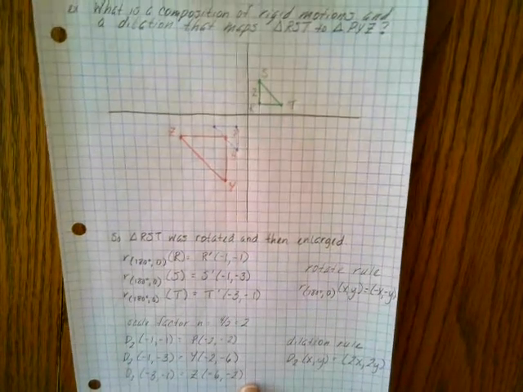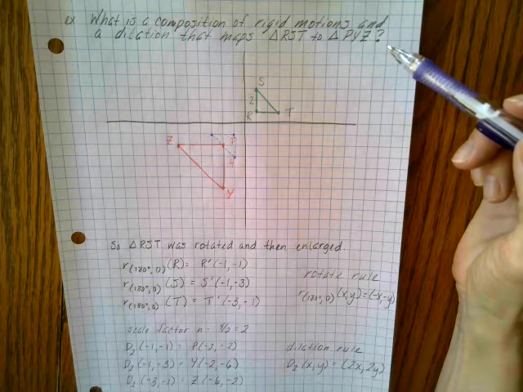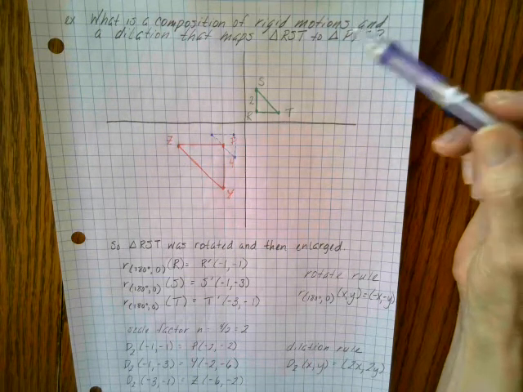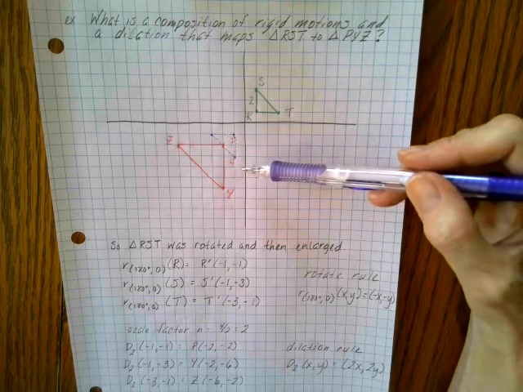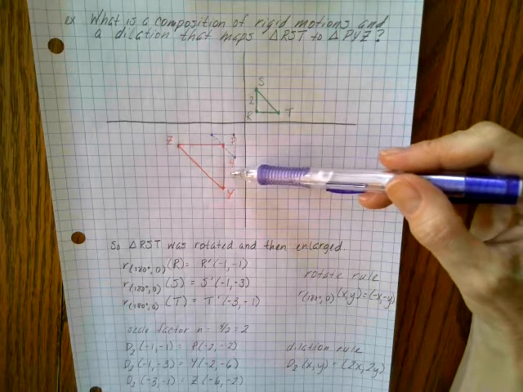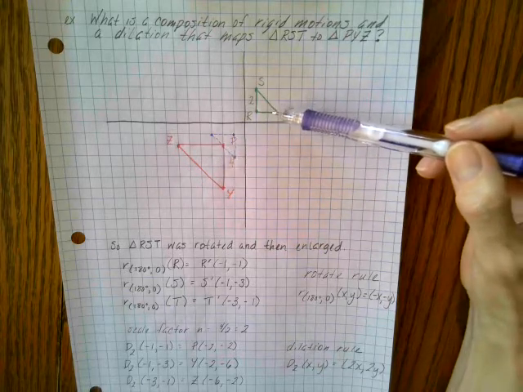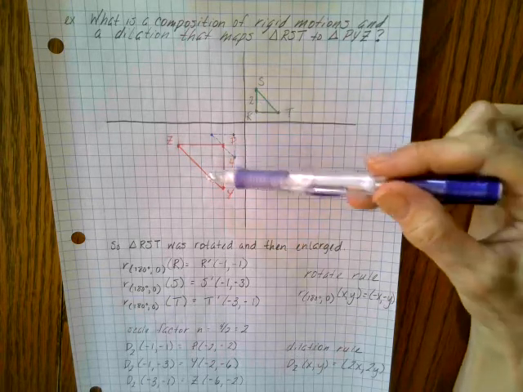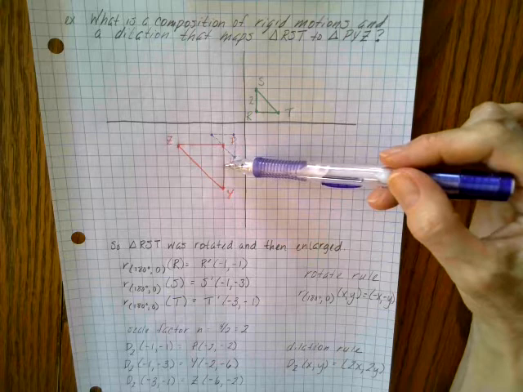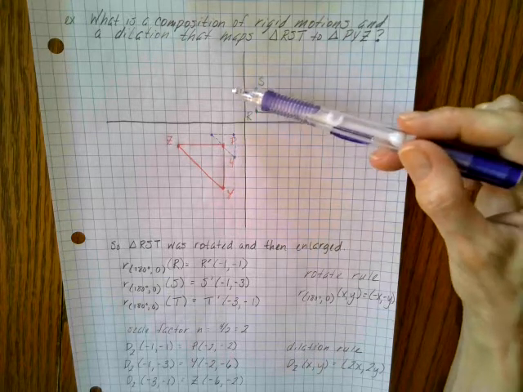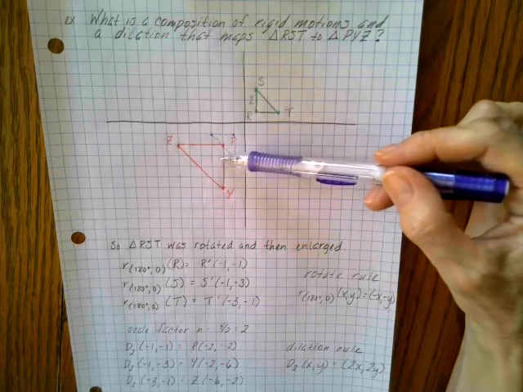Alrighty, let's look at another example. What is a composition of rigid motions and a dilation that's going to map the triangle RST, which is the one in green, over to PYZ, which is the one in pink? All right, so if I'm starting here and I'm ending up here, first of all, it looks like I've done a rotation because if I reflect it and then translate it, this is not the same shape, right? Because if I just reflect it, my triangle is going to be going in this direction, and if I move that down, it's not the right shape.